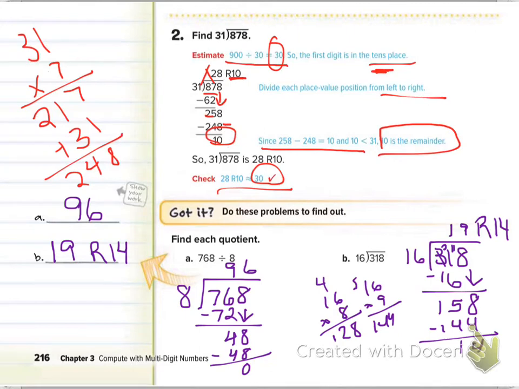All right, welcome back. So letter A, your answer was 96. 8 goes into 76 9 times, which gives you 72. And you subtract those two, you have 4 left over.